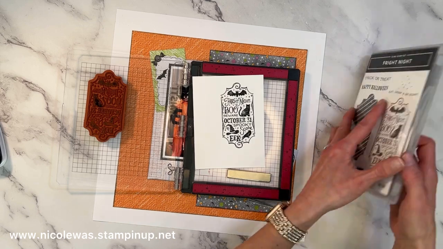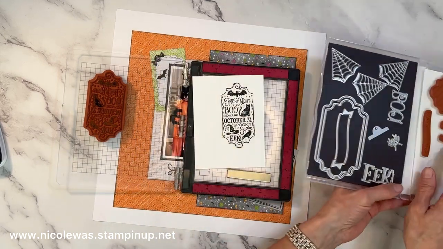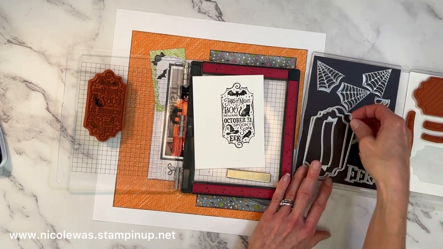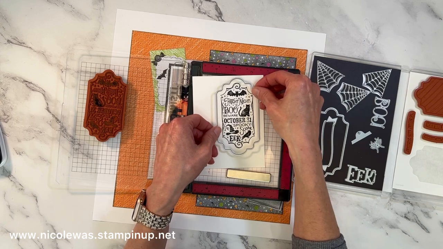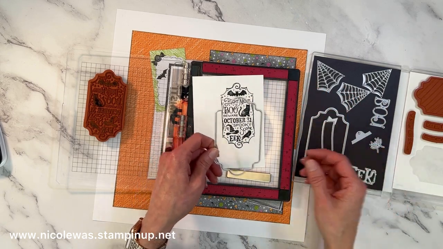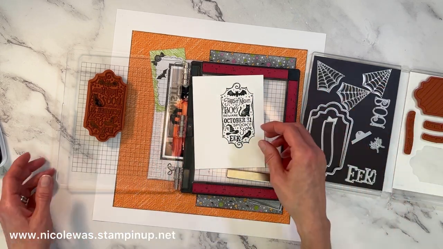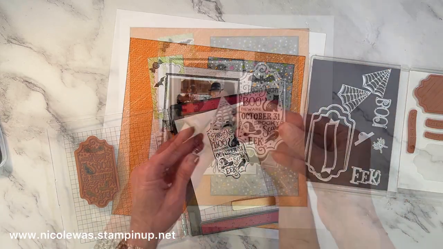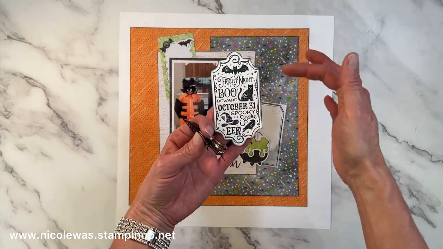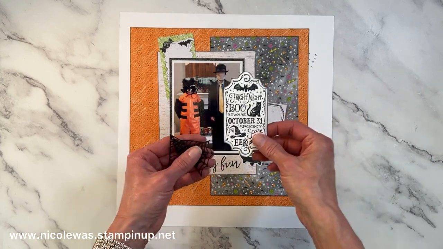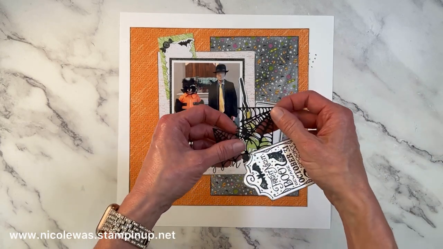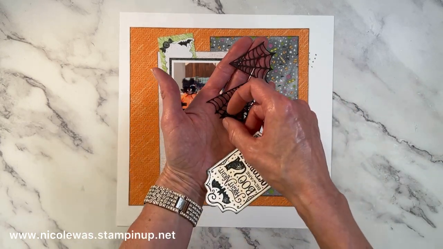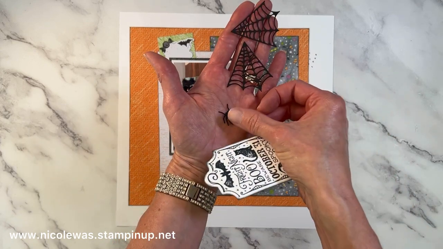I'll cut it out with the coordinating dies, and while I'm at it, I'll also cut out a few spider webs from black cardstock. I'm not totally sure where I'll use them, but I really like them, so I'm going to make it work. I did ink the edges to give it a grungy kind of dimensional feel. Oh, and I couldn't resist cutting out a little spider to go with the webs.